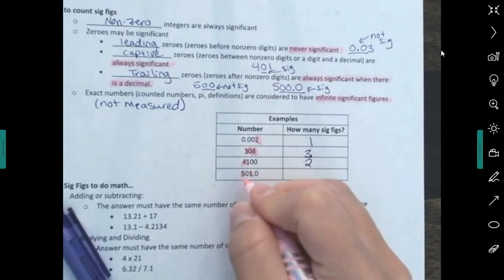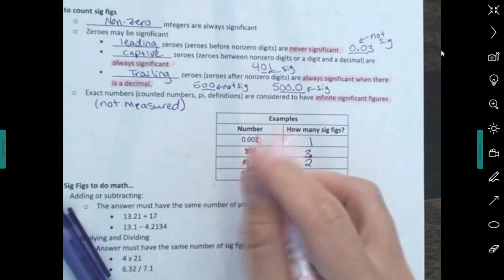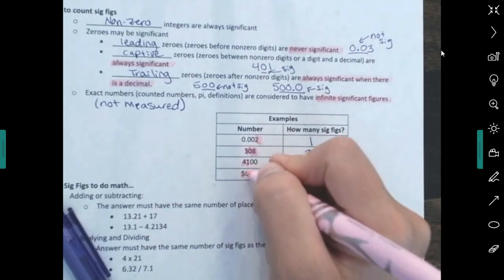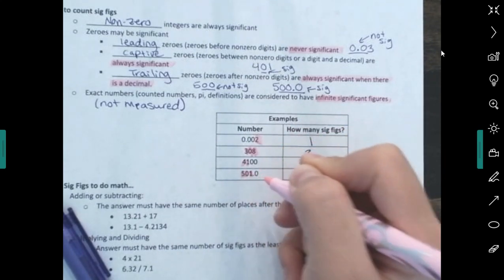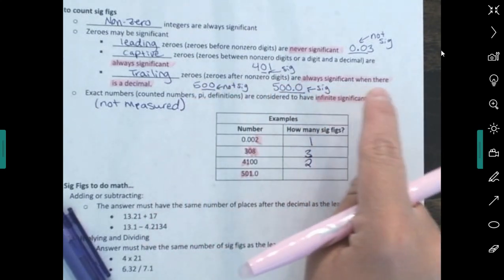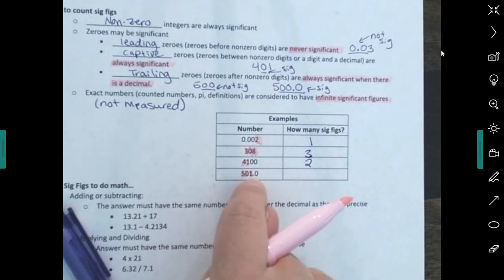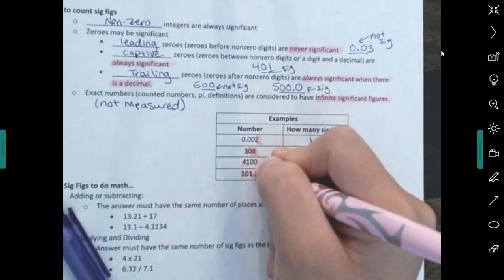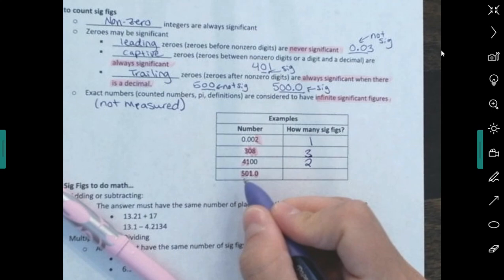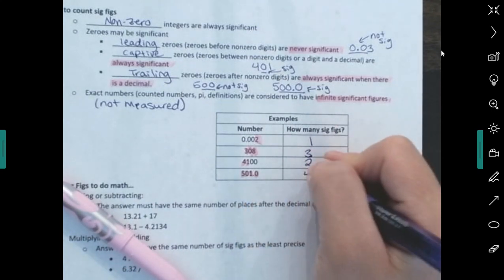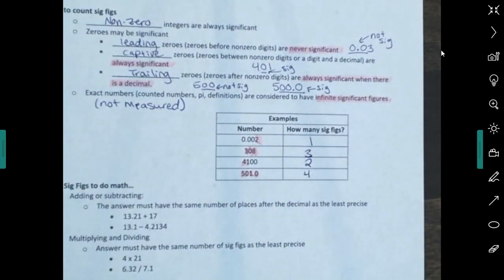Let's look at this 0. This 0 is a captive 0. Captive zeros are always significant. And this one's a trailing 0. Trailing zeros are only significant when there's a decimal. Is there a decimal? Yep, there sure is. Therefore, this one's significant as well. Therefore, I have 1, 2, 3, 4 sig figs in that number. Okay? So that's how you count and figure out how many sig figs you have.